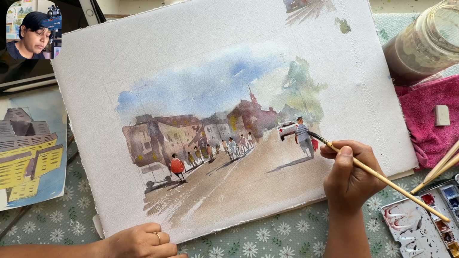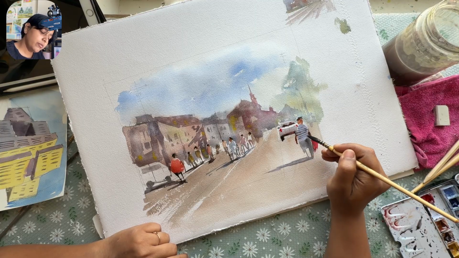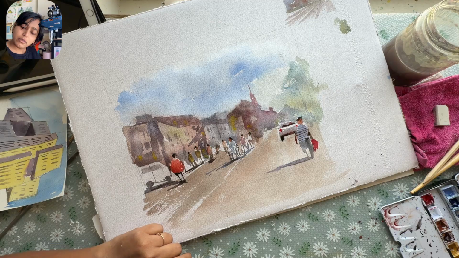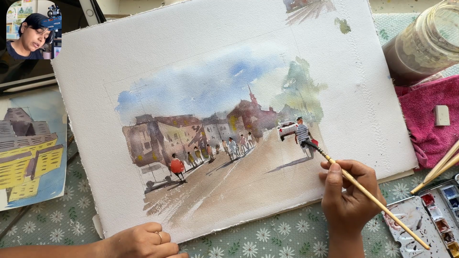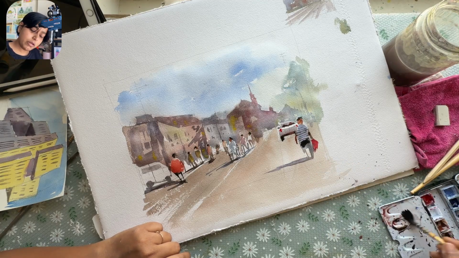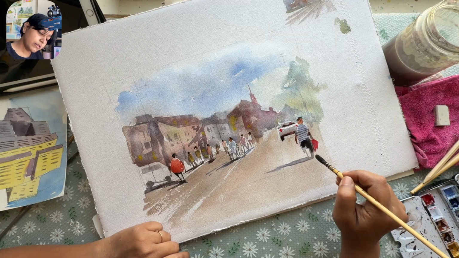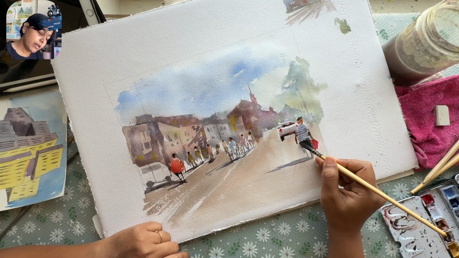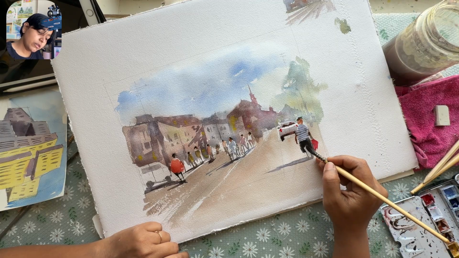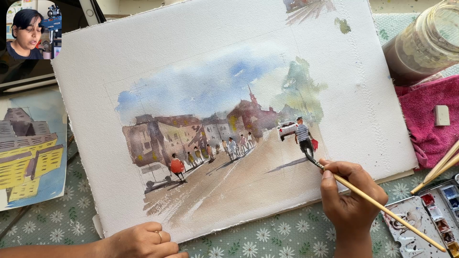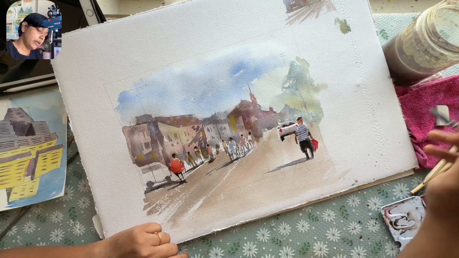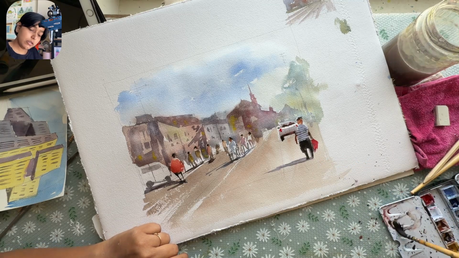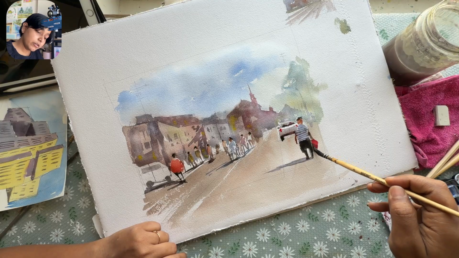So like this, because I just wanted to make some pattern for this guy, and I'm just adding a bit of dark to this guy's dress because this guy is closer in this painting. So let's make it quite dark, then some shadow here.